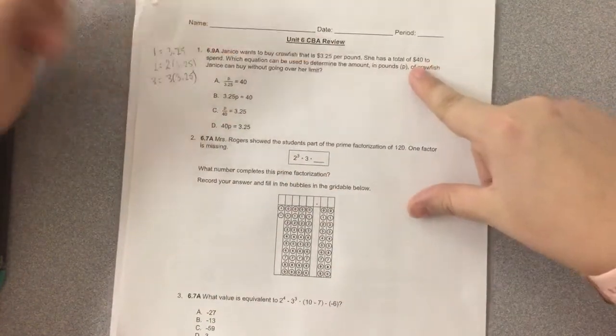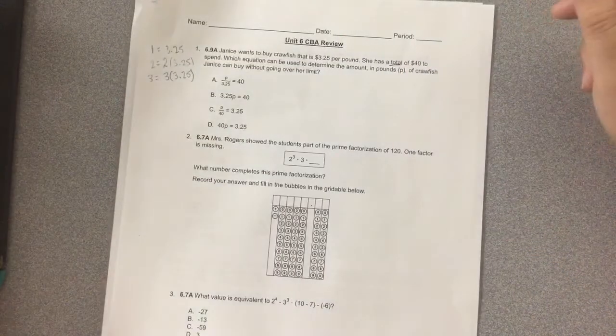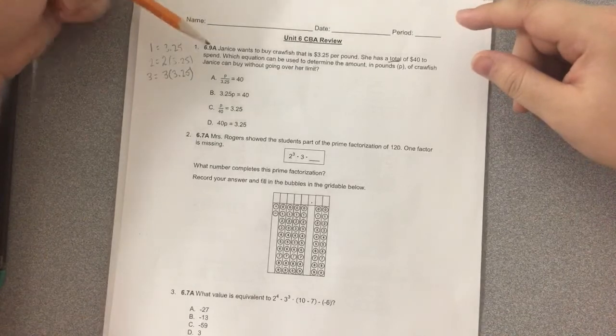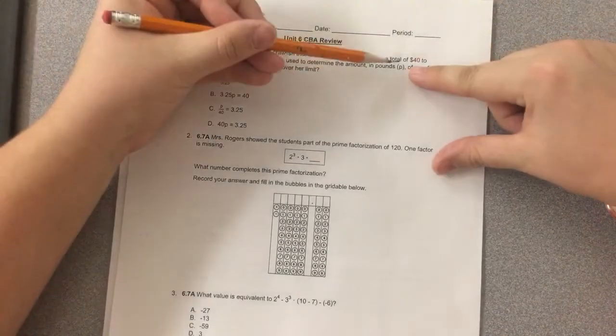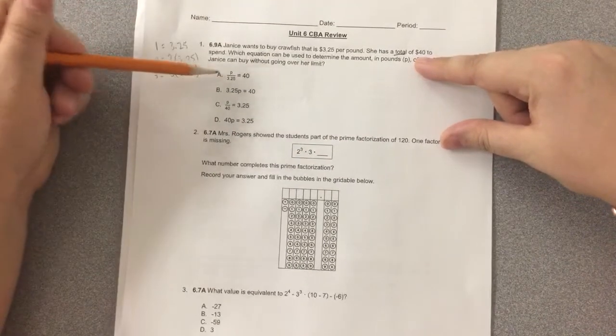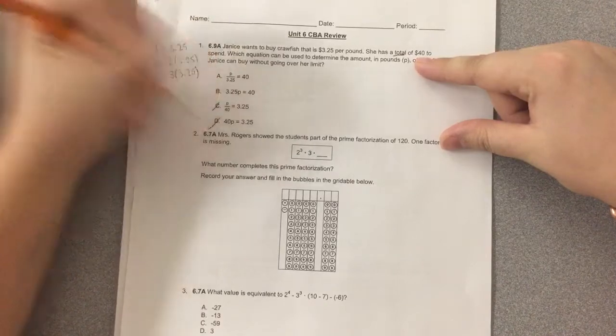She has a total of $40 to spend. Which equation can be used to determine the amount in pounds of crawfish Janice can buy without going over her limit? So our total has to be 40. So if it's not equal to 40, we can go ahead and cross it out. So A is fine, B is fine. C doesn't equal 40, neither does D.